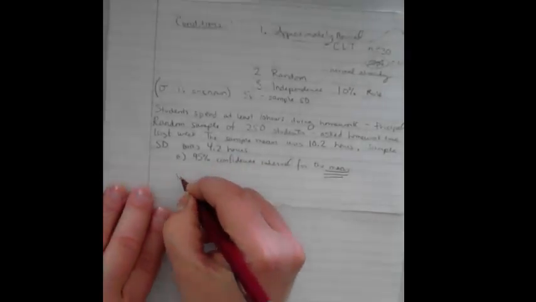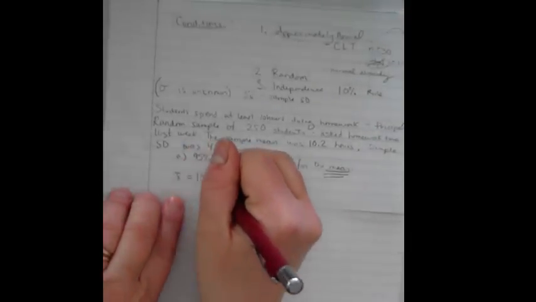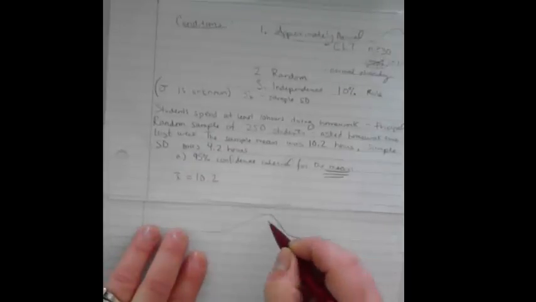Okay. For a confidence interval, it's the same type of way, except a little bit different because we need to add in degrees of freedom, and we're using a different formula. So we still need the mean. What was the mean of the sample? So that's what we're going to use. I always sketch a little figure of a normal curve. 10.2 is going to go in the middle.